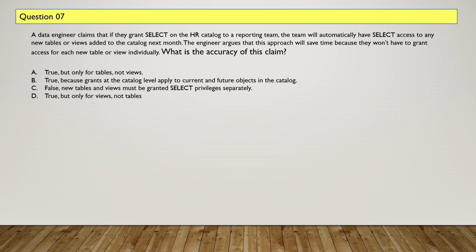Let's move on. Question number 7. A data engineer claims that if they grant select on the HR catalog to the reporting team, the team will automatically have select access to all the new tables and views in the catalog in the next month. The data engineer argues that this approach will save time. They don't have to grant access for each new table or view individually. Correct?